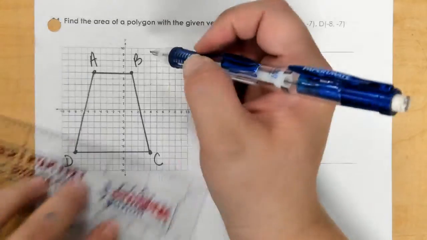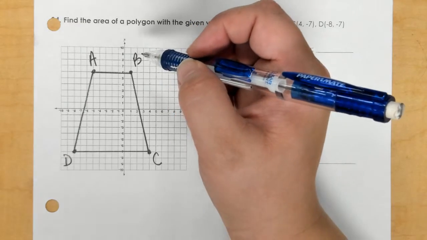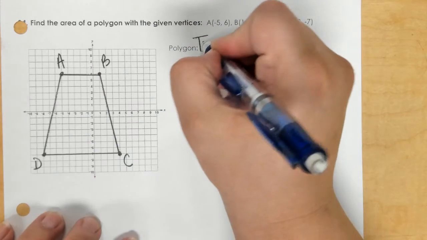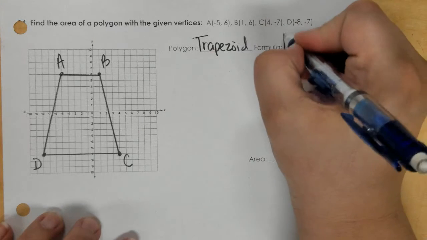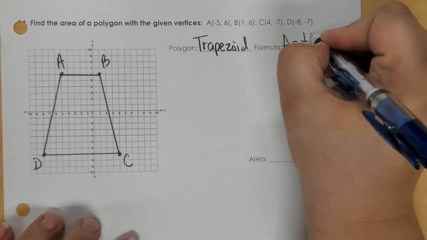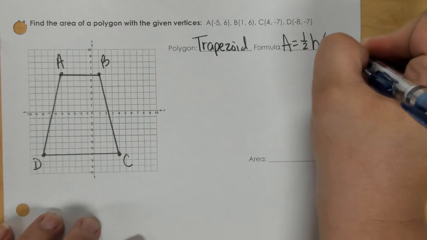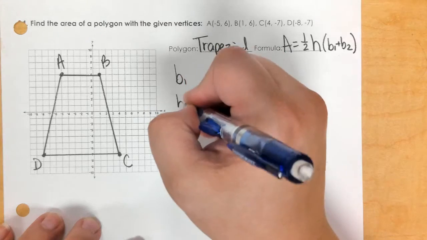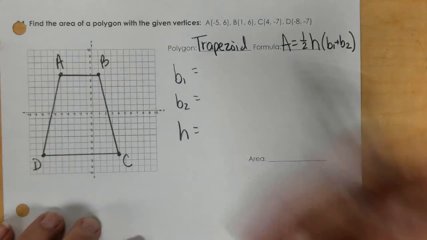Okay, so we can see that we have a trapezoid. The formula is 1/2 times the height times the sum of the bases. And so I need base 1, base 2, and the height. Alright, so bases.